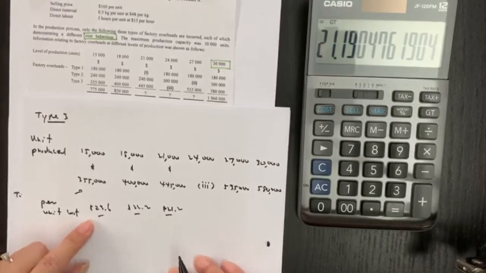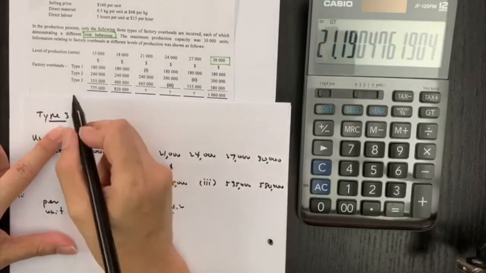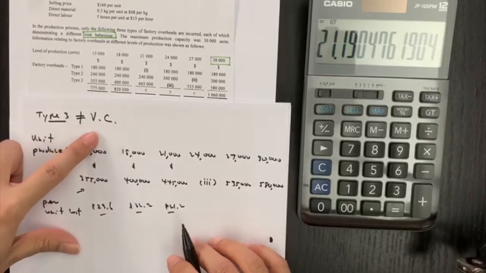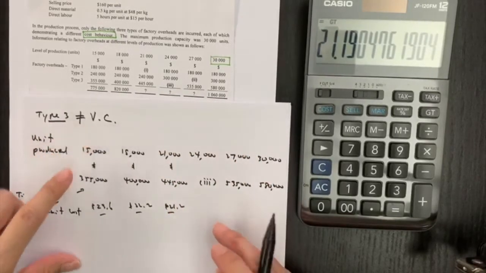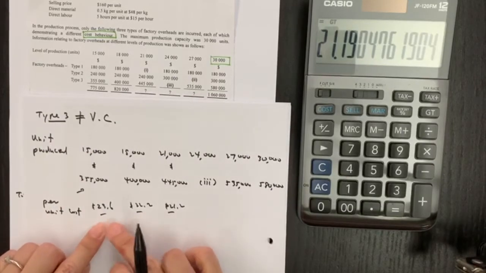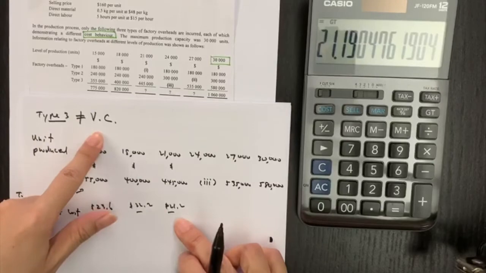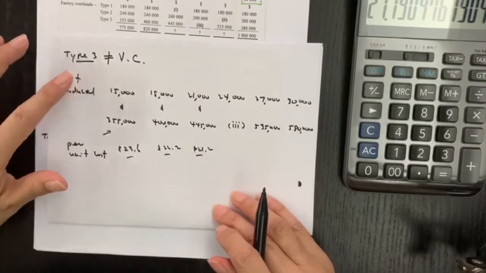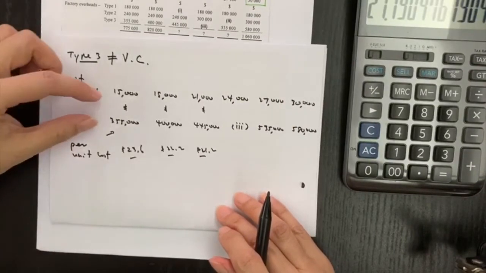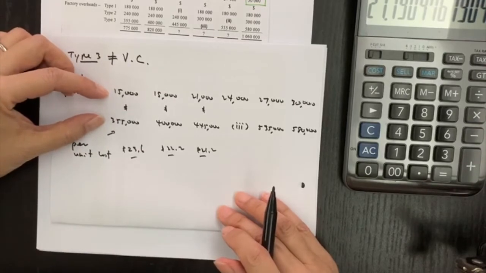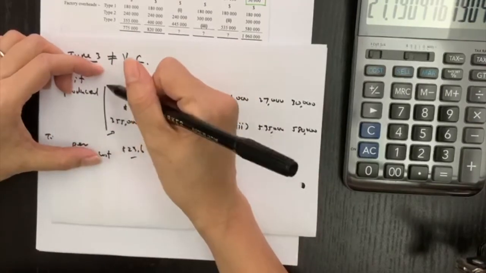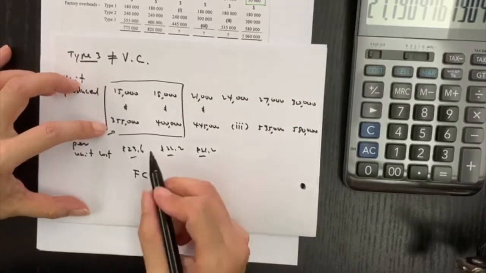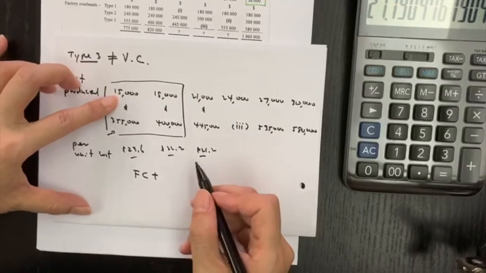So the conclusion is that type 3 must not be a kind of variable costs. If it is variable cost, it must be directly proportional, so the variable unit cost, the per unit cost, would be the same. So type 3 is not variable costs. Okay, so therefore we can say type 3 must be mixed costs. So how do we work out mixed costs? We need to set 2 simultaneous equations. Let me take these 2 columns as an example. Okay, all right, so fixed costs, plus, this is the units produced, that's 15,000.